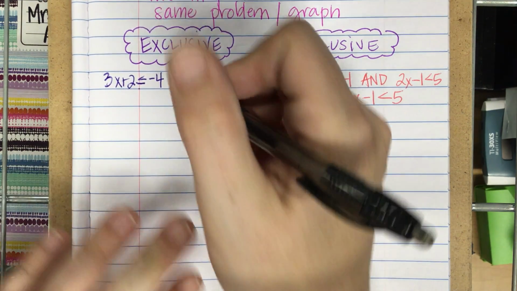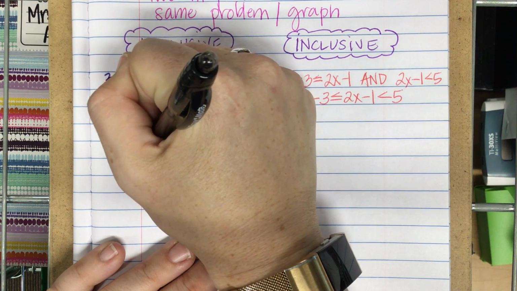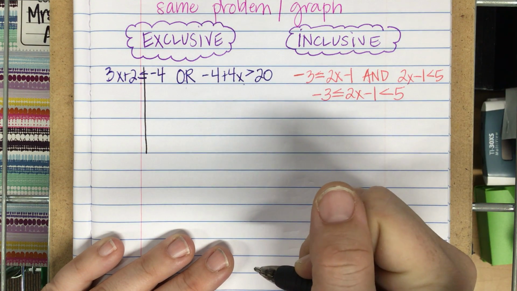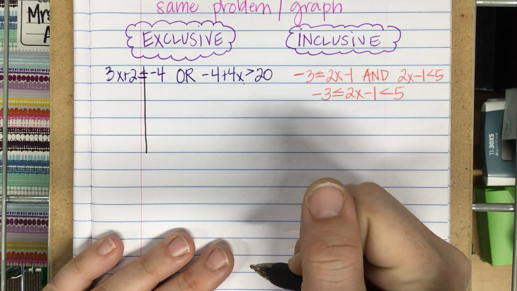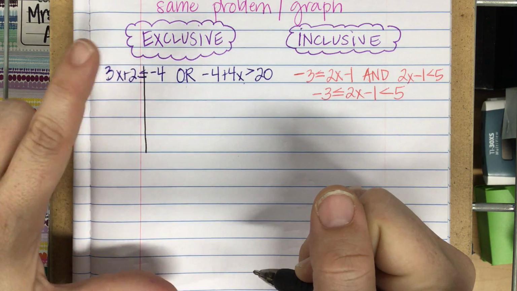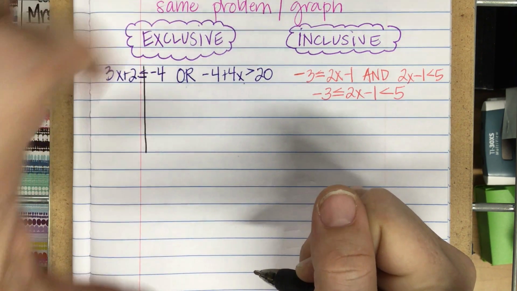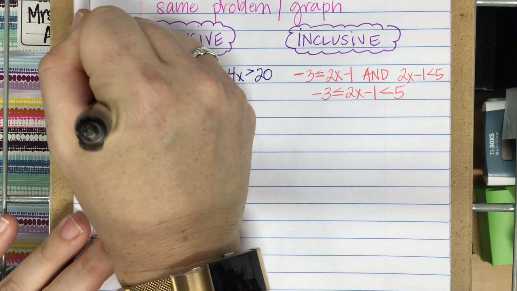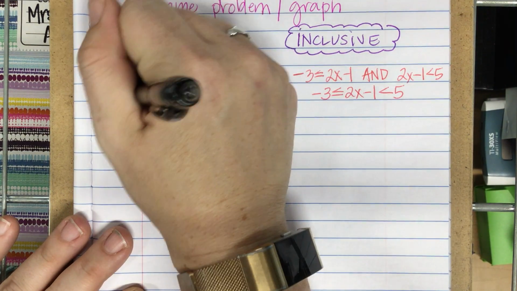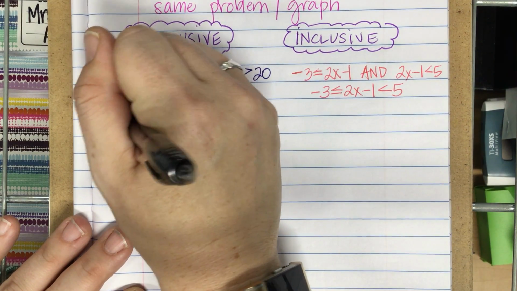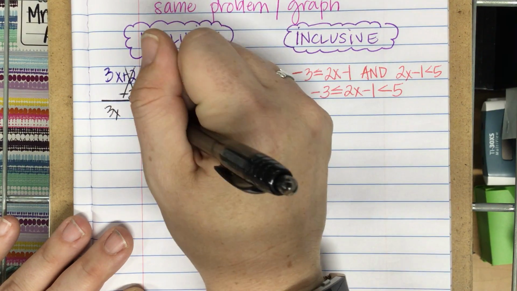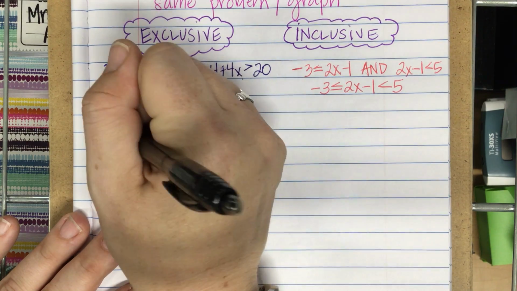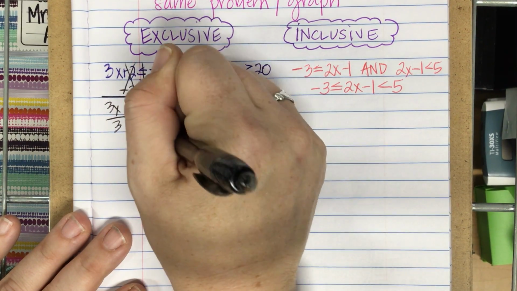Let's do our exclusive first. What do you do to solve this inequality right here? 3x plus 2 is less than or equal to -4. Minus 2. 3x is less than or equal to -6, divide by 3, divide by 3.